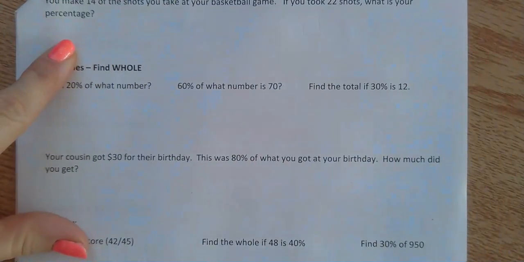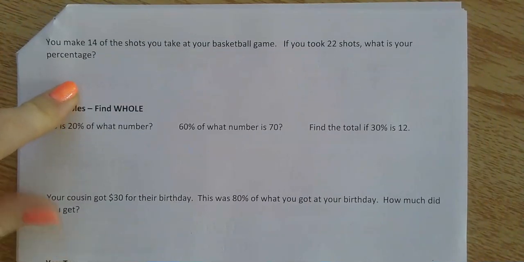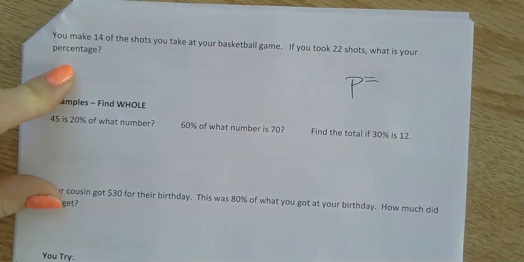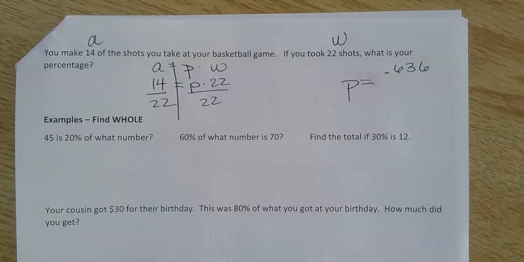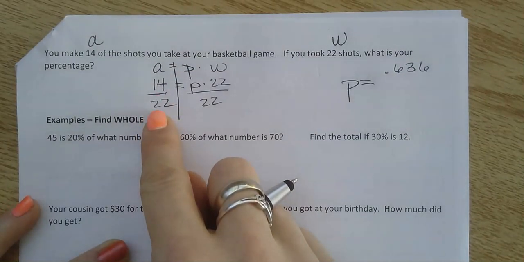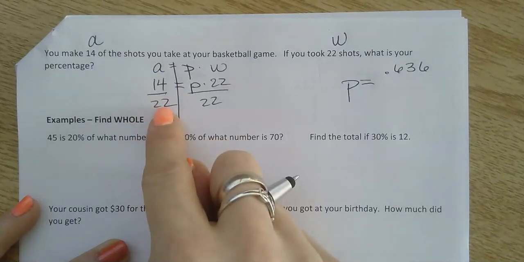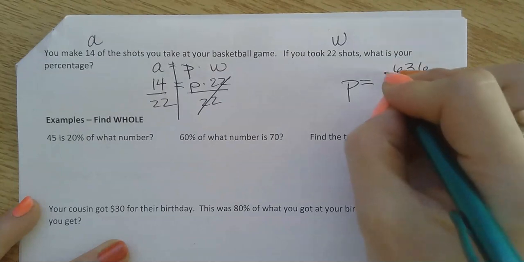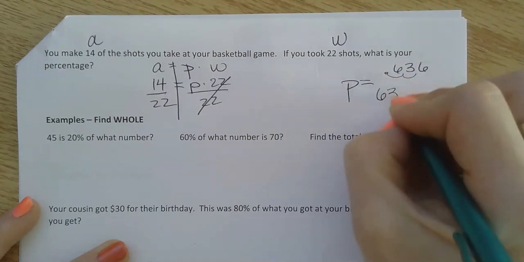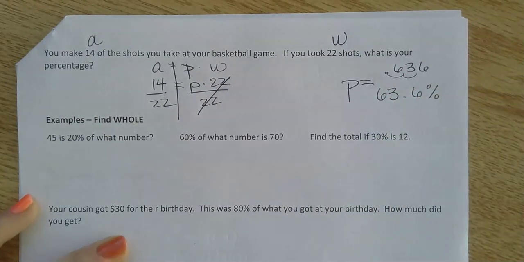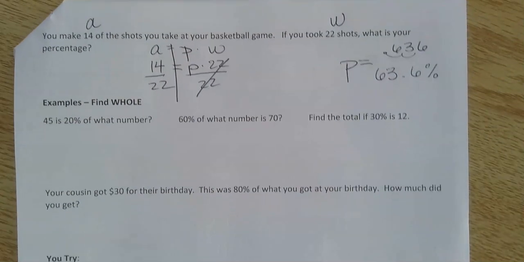There is one more of these where you're finding the percentage, the P. Go ahead, pause, and try this one, set it up, and get your final percent here. Okay, 14 out of 22 would look like this. When I divide 14 divided by 22 on both sides to get P, I got this decimal. Your job, make sure you write it as 63.6%.